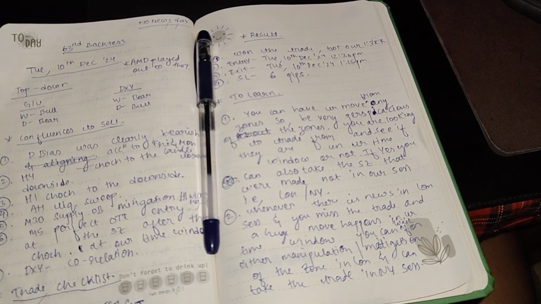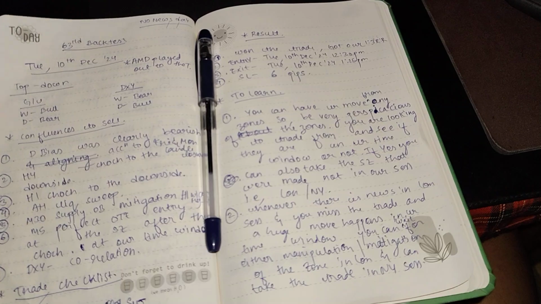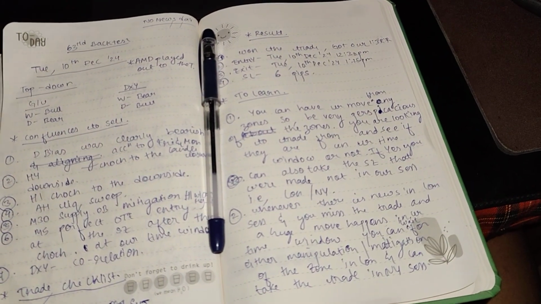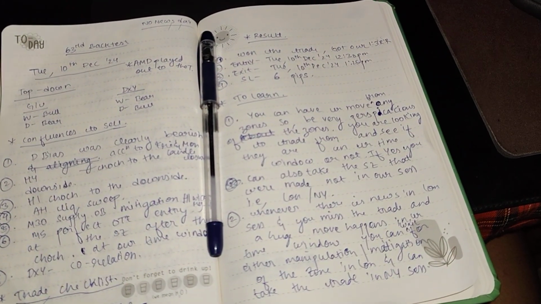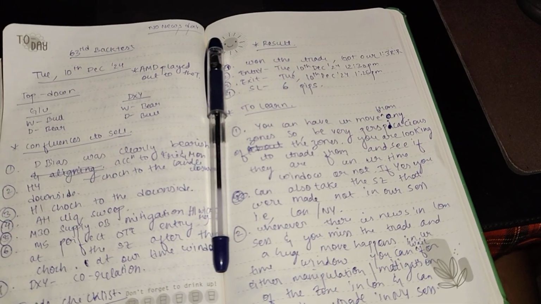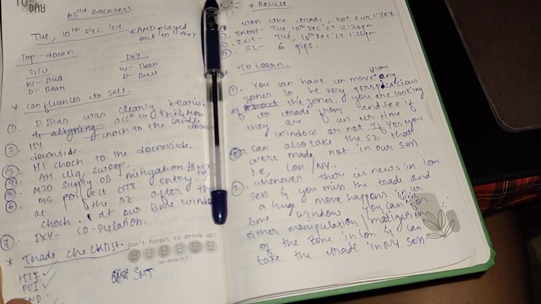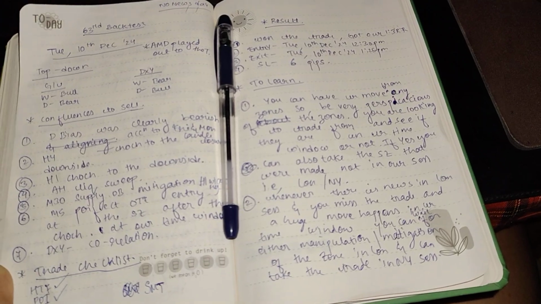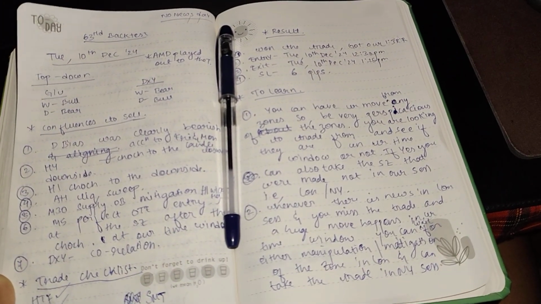So you can have your move from any zones, as you have to be very perspicacious of the zones you're looking to trade from and see if they are in your time window or not. And if they are in your time window, you can take the trades from that zone. This is a very good information. This trade was in our time window. That is the exact reason why I took this trade in the first place.